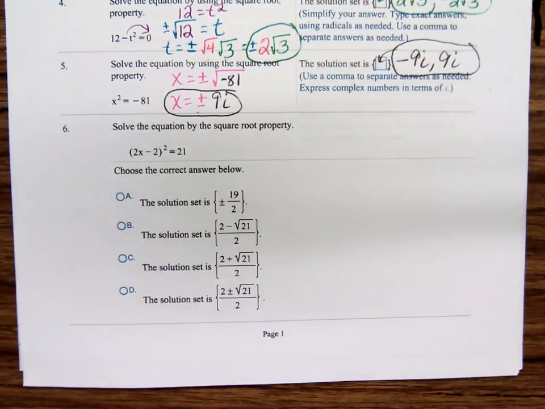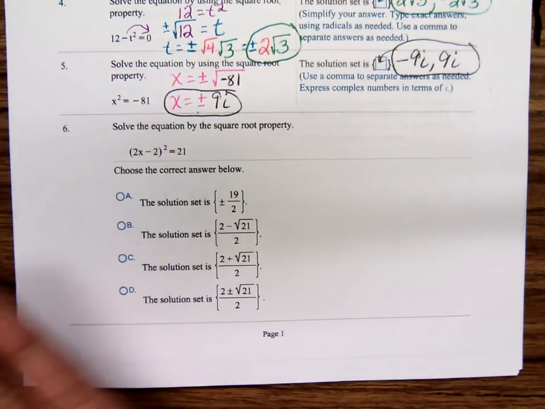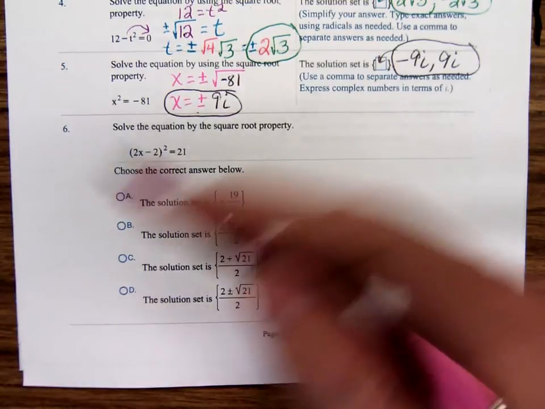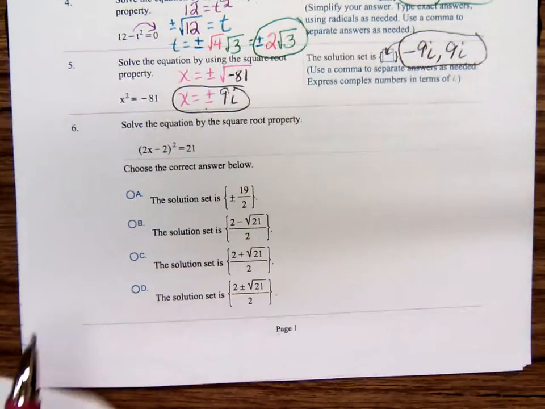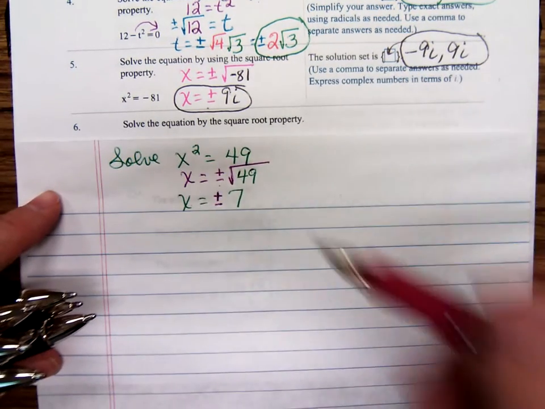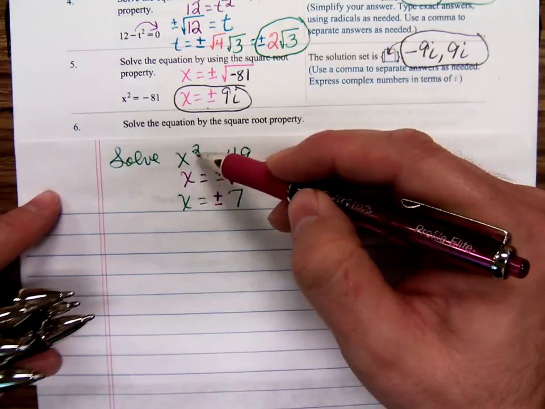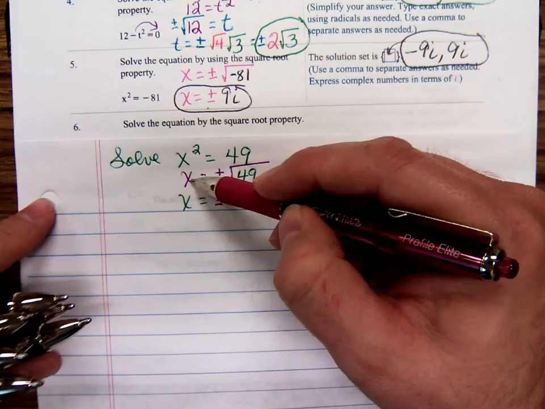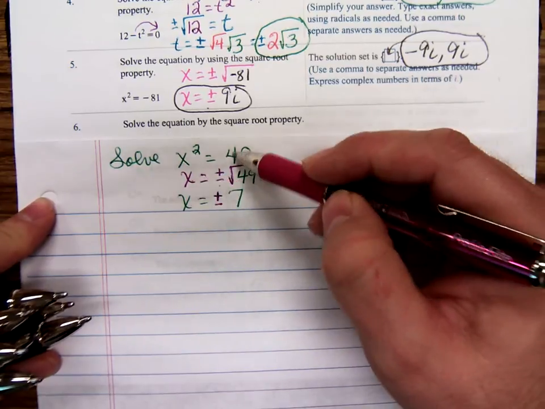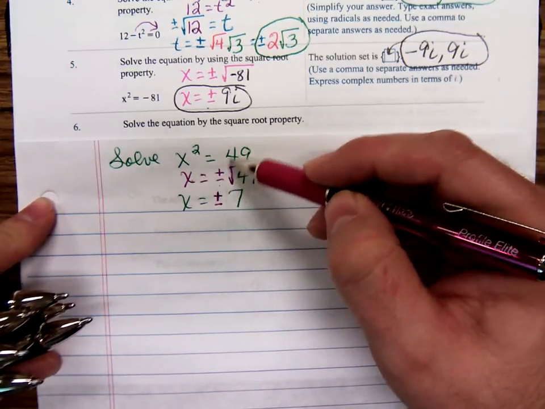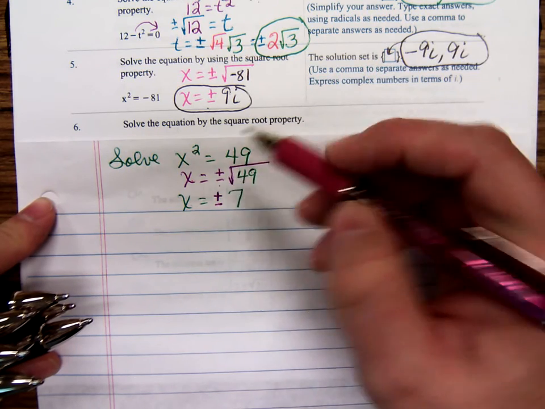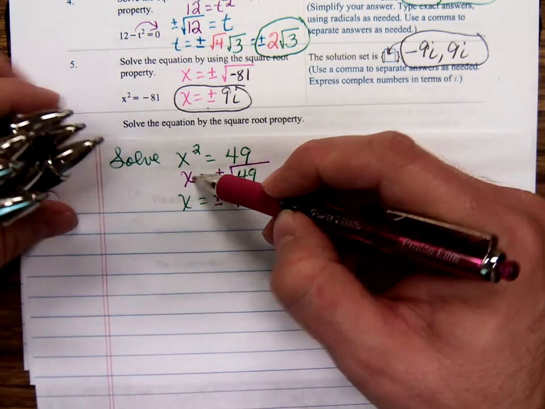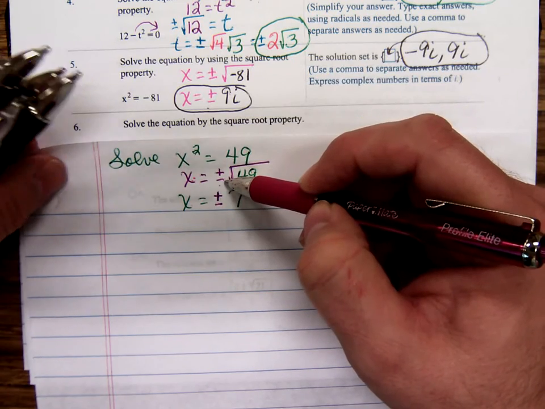Ooh, now look at number 6. That's a multiple choice one. And at first glance, you're thinking, oh wow, that doesn't look anything like problems 4 and 5 or the example you did. But really, when you look closely, going from here to here, taking those square roots, we just drop the square on the left, and then we're taking the positive and negative square root of the number on the right. So just drop the square on the left, positive and negative square root of the number on the right.